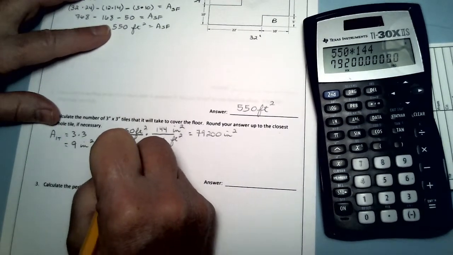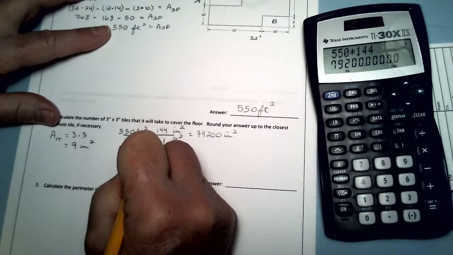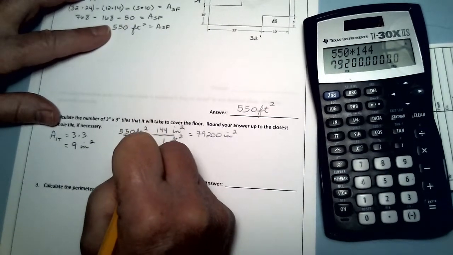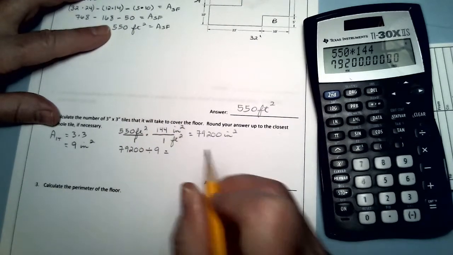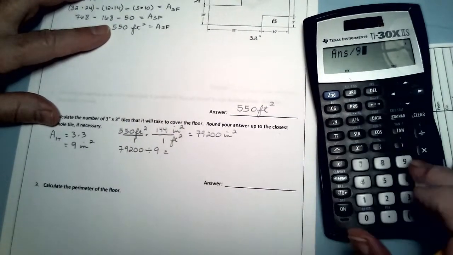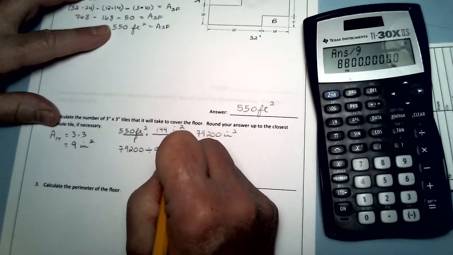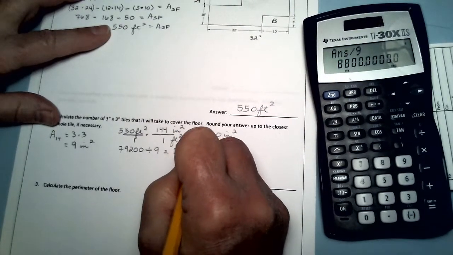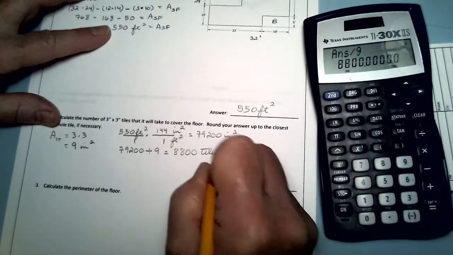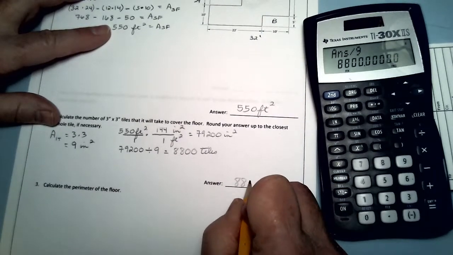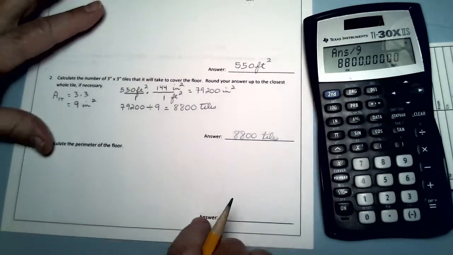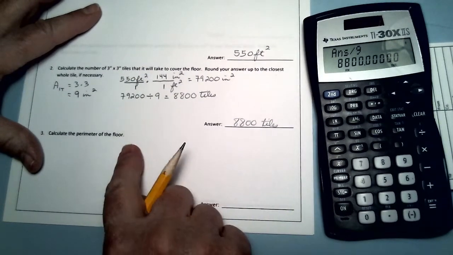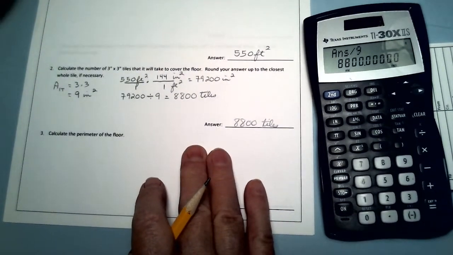So now I'm going to go ahead and take that value and divide it by 9. So I have 79200 square inches divided by 9. That's how many are in each tile. And I already have it resting in my calculator, divided by 9, and I get 8800. That's how many tiles. 8,800 tiles.